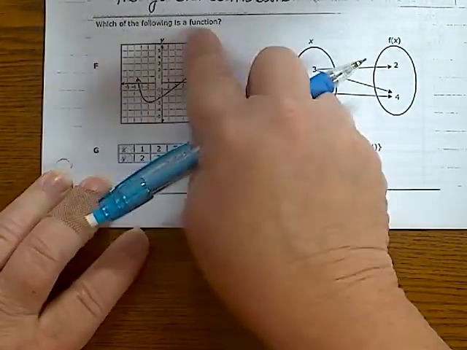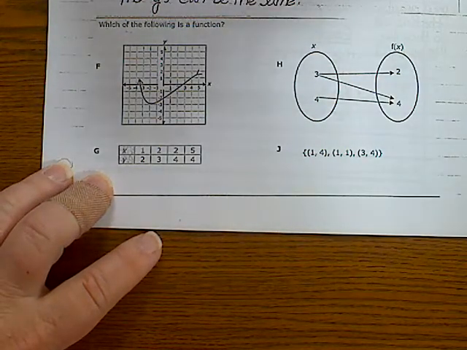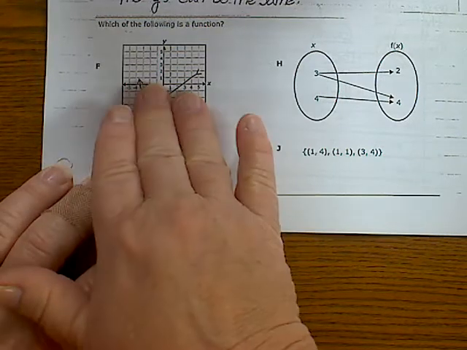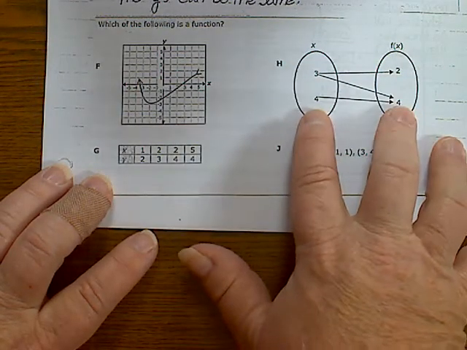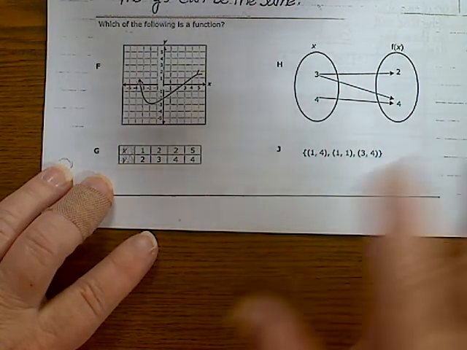Now, which of the following is a function? And this is a way a question is asked many times. Okay, it's either in a graph, this is called mapping, a table, or ordered pairs. So we're going to look at this now.